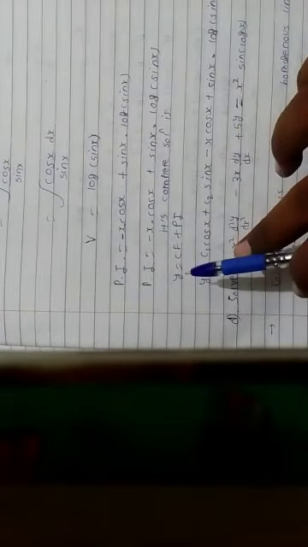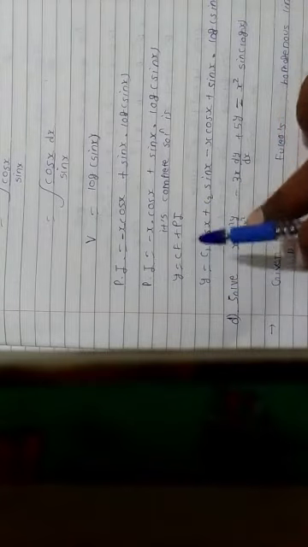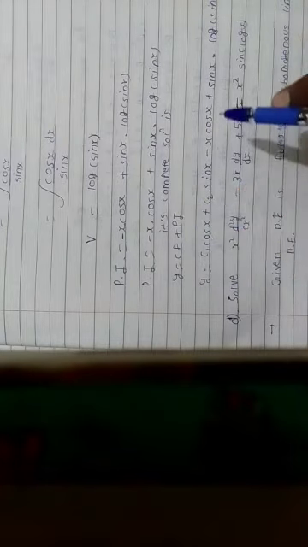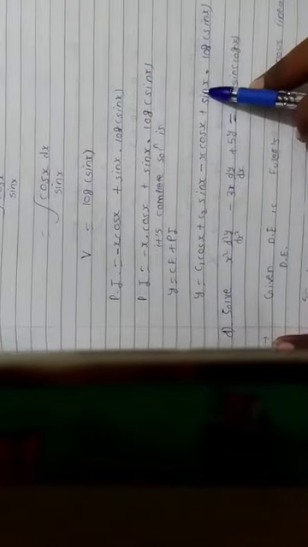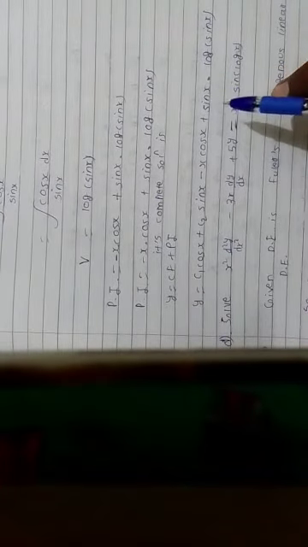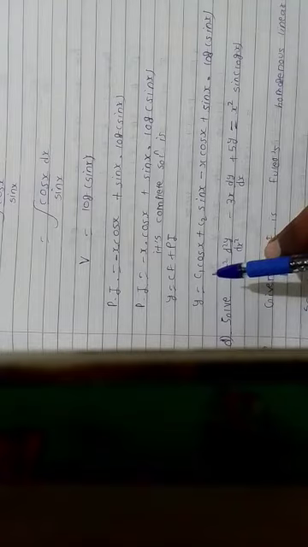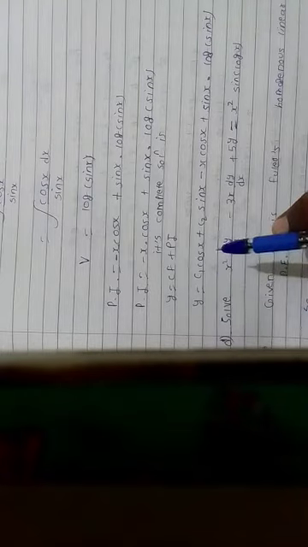And its complete solution is y is equal to CF plus PI. CF की जो भी वैल्यू है यहाँ पर पुट करनी है और PI की जो भी वैल्यू है यहाँ पर पुट करने के बाद हमें y का फाइनल आंसर और द कंप्लीट आंसर मिल जाता है. And so move to the next question.